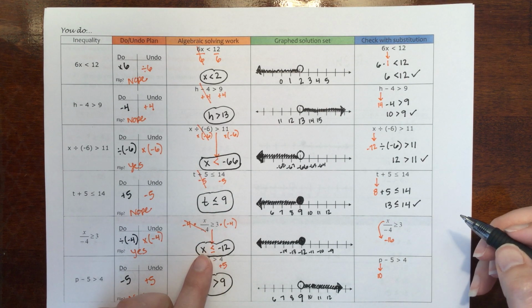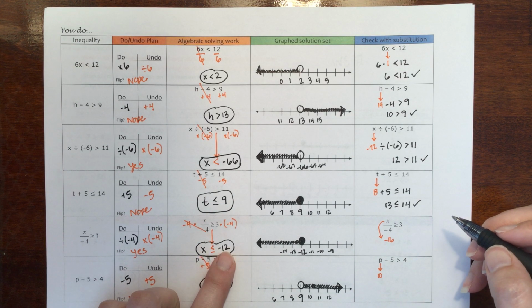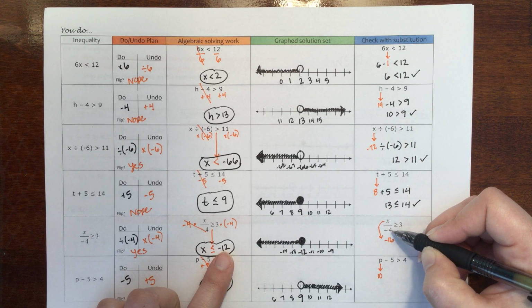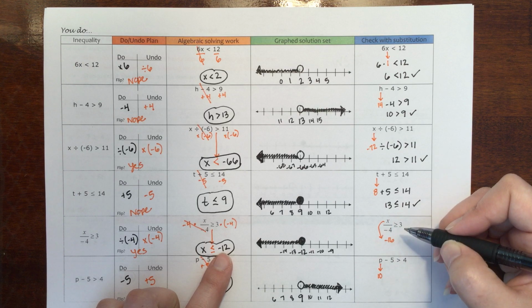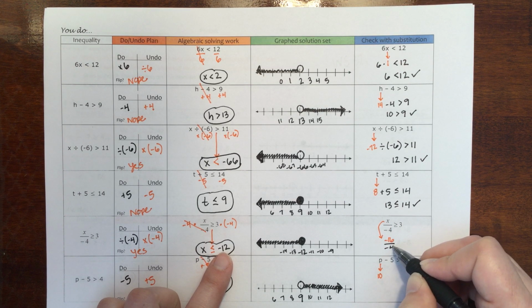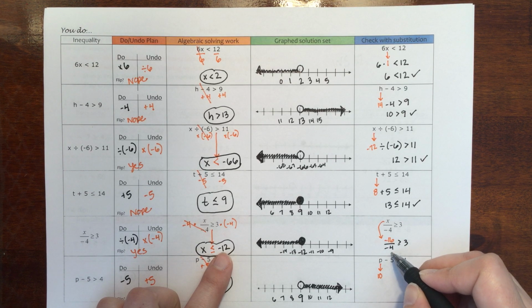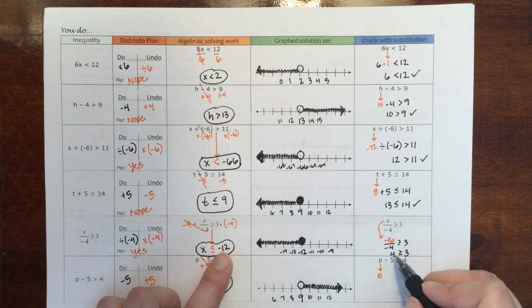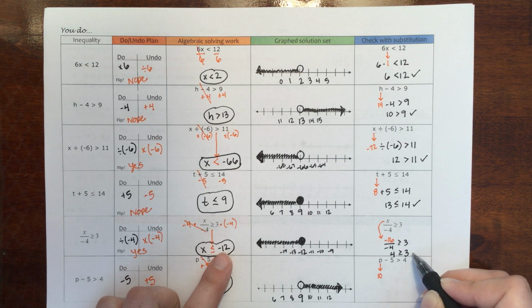For number 5, I need an x that is less than or equal to negative 12. I'm going to have to divide it by negative 4. So I just picked negative 16 because I know that 16 is easily divisible by 4. Negative 16 divided by negative 4 would be a positive 4 because they are the same sign. And then I get 4 is greater than or equal to 3, and that's true.